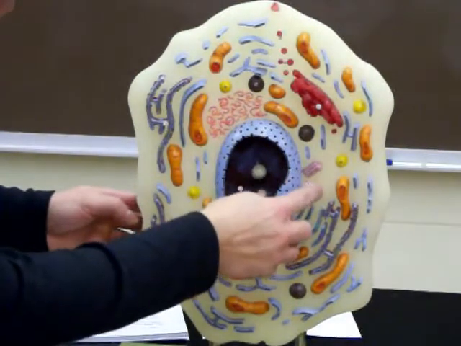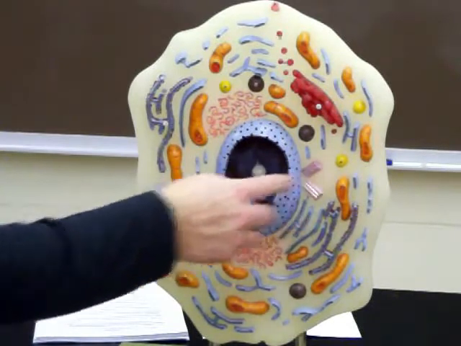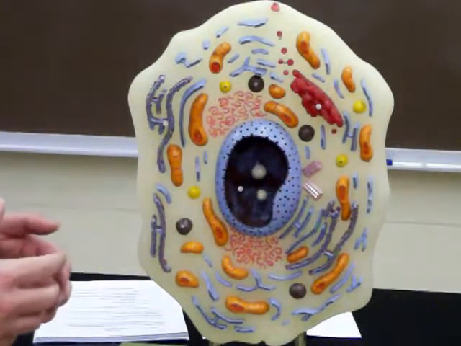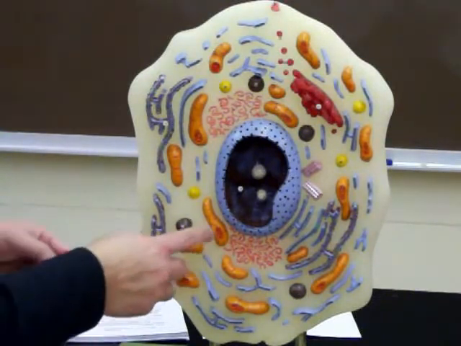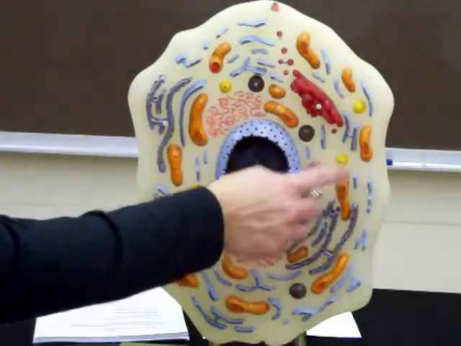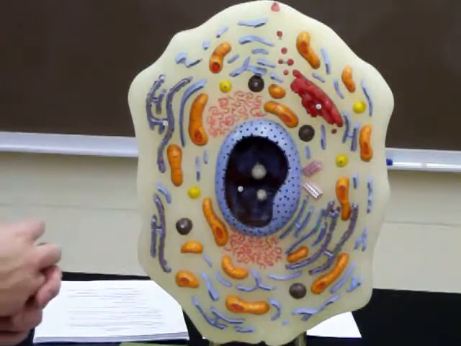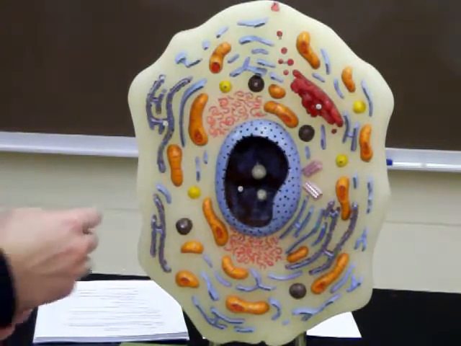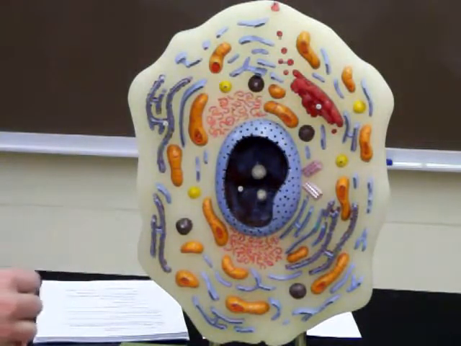Next are centrioles. These guys are centrioles right here. They kind of look like licorice. So what the centrioles do is they guide the movement of the chromosomes during mitosis. And then lastly here are the mitochondria. Mitochondria here, as I sometimes tell my students, look like circus peanuts, they're a little candy. But what they do is they produce energy for the cell, so making ATP.